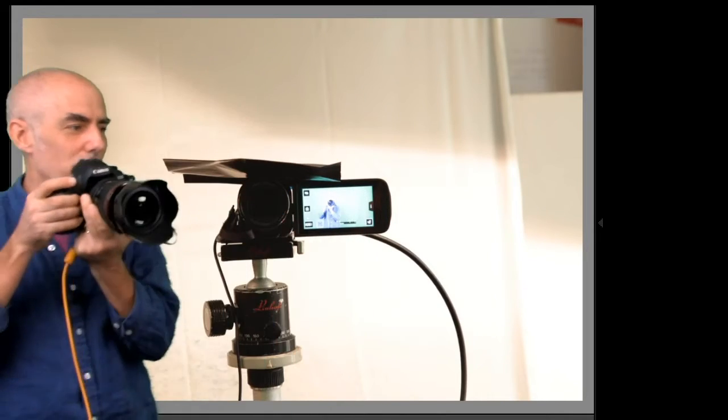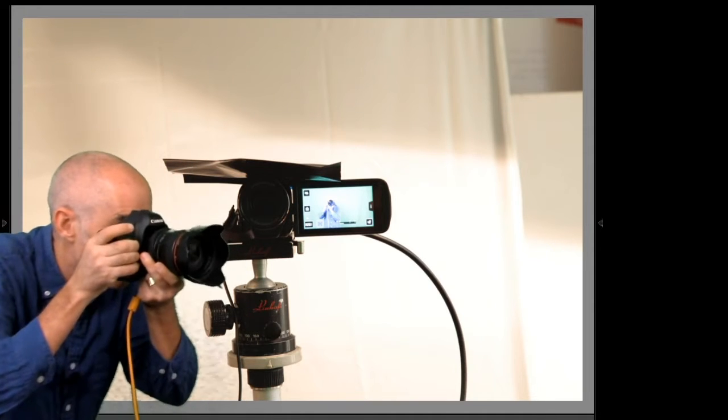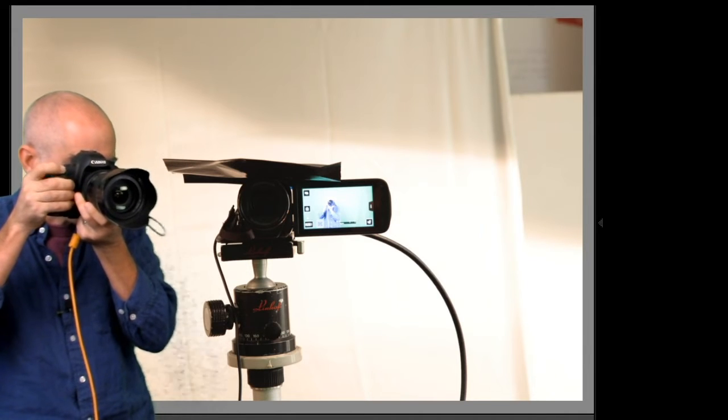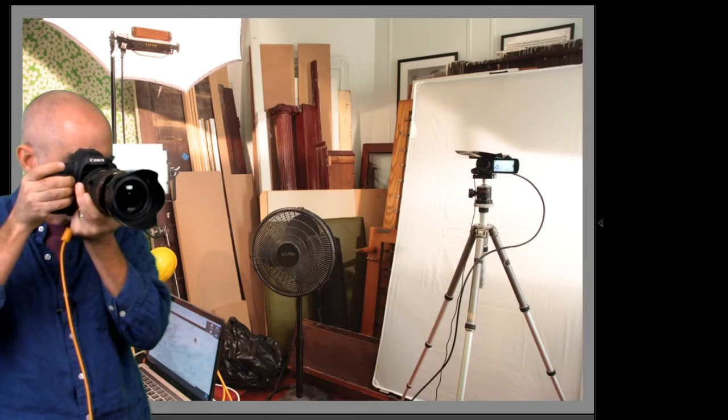Let's go over here a little bit to the side. We'll see some other goofiness that we can photograph. All right, wide angle picture and close-up picture. Right, you can now see what a total mess this place that I'm photographing in is.